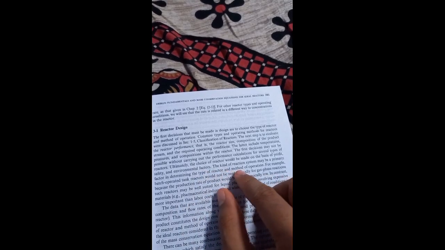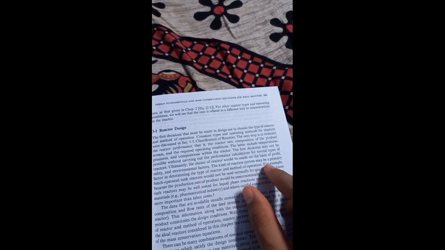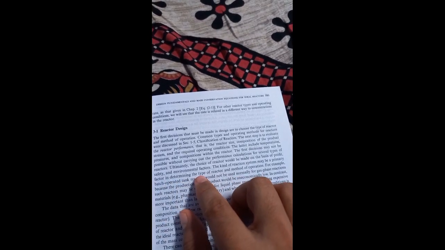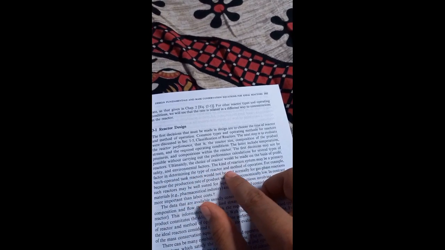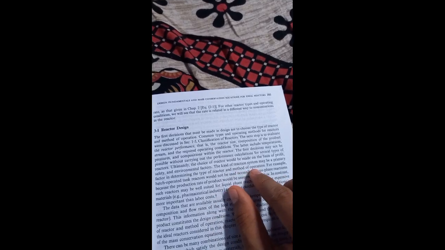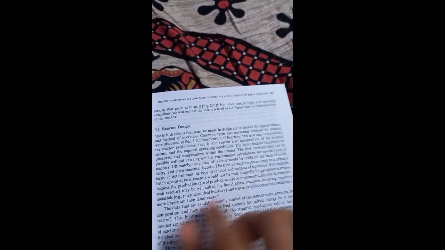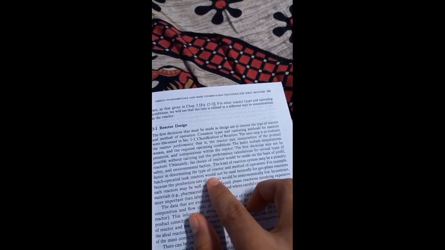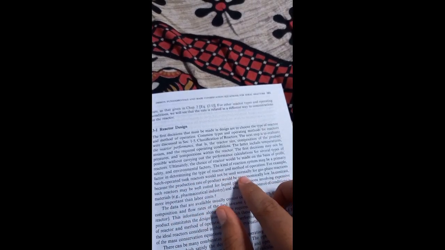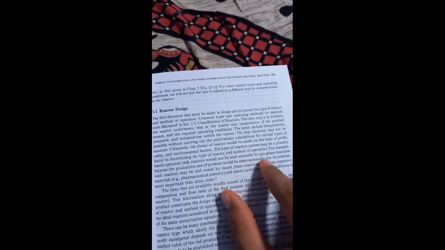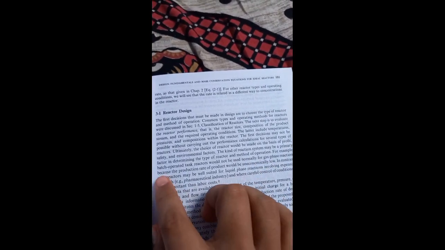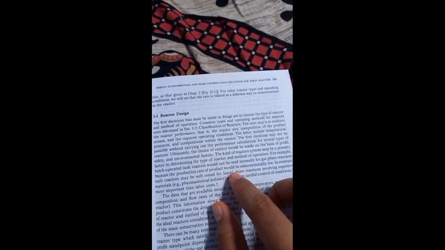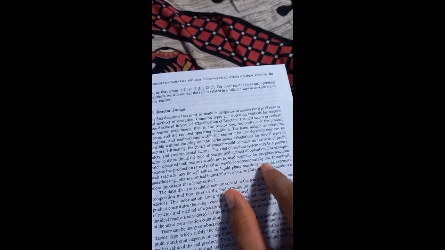The kind of reaction system may be a primary factor in determining the type of reactor and method of operation. For example, batch operated tank reactors would not normally be used for gas phase reactions because the production rate of product would be uneconomically low.